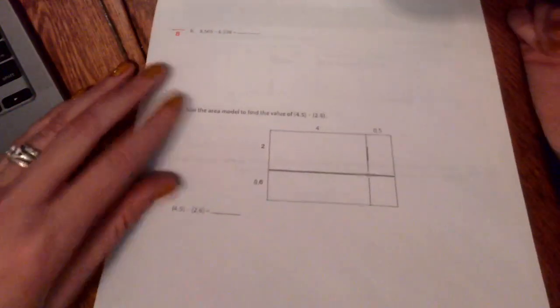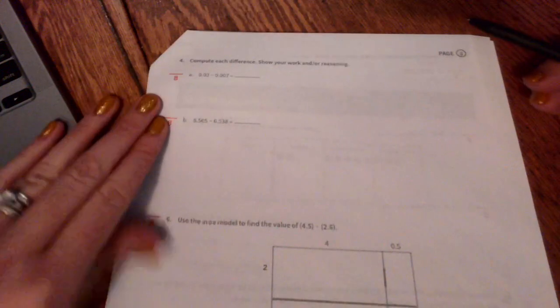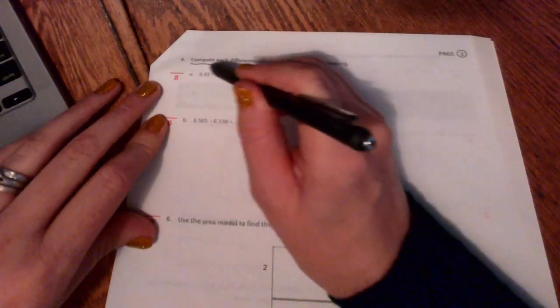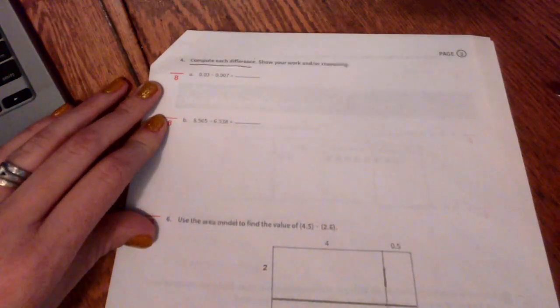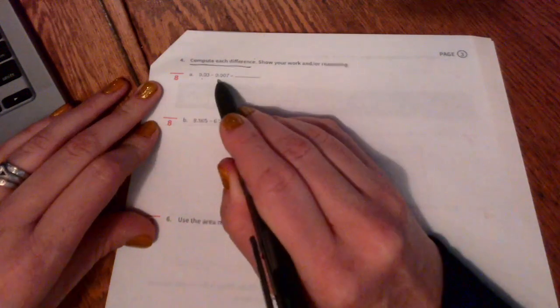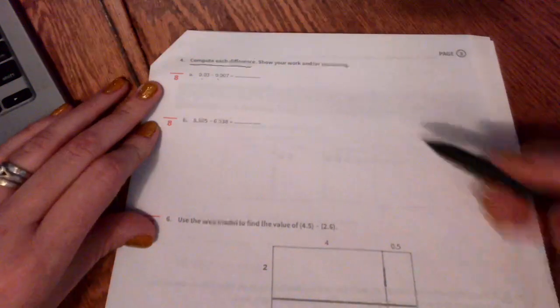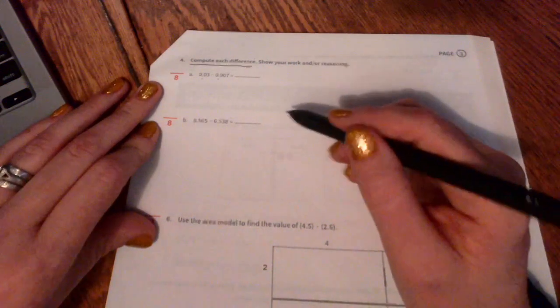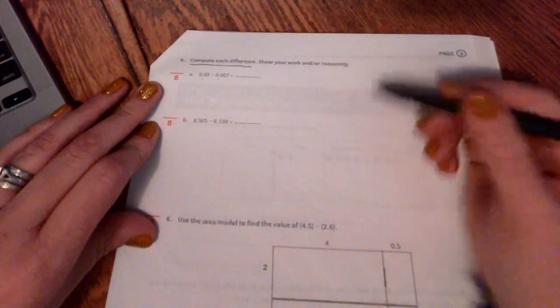Number 4. You are going to do the exact same thing, except that you are going to compute the differences. That means you're going to find the answer to subtraction. Remember that you must line up those decimal points, and you can fill in any other gaps with zeros. And then you're going to need to do any regrouping if the bottom number is greater than the top number.